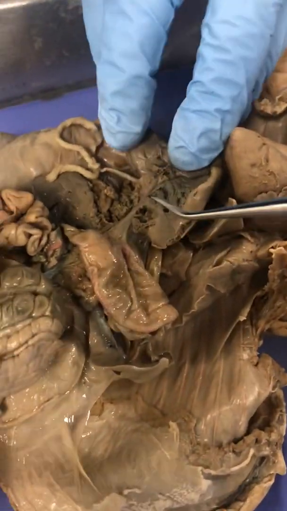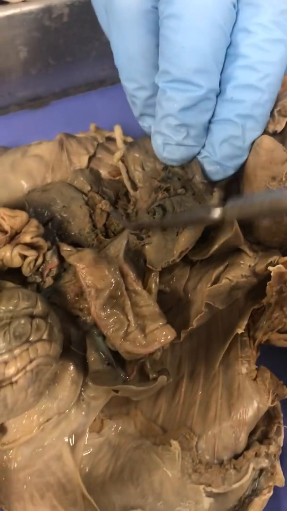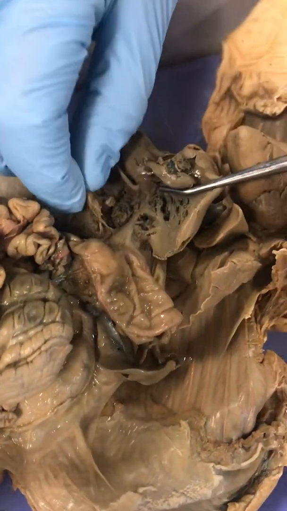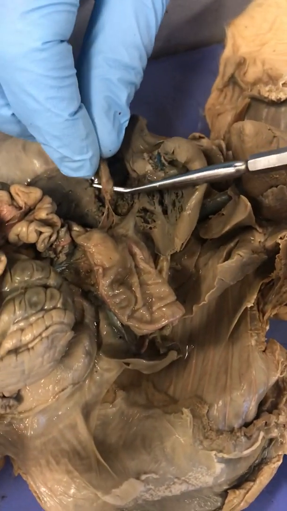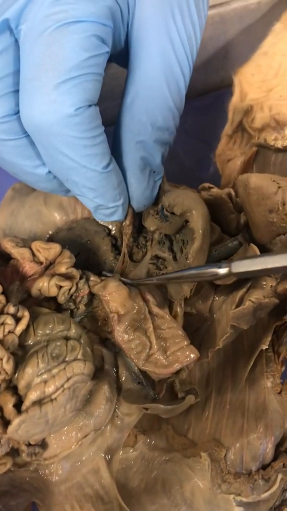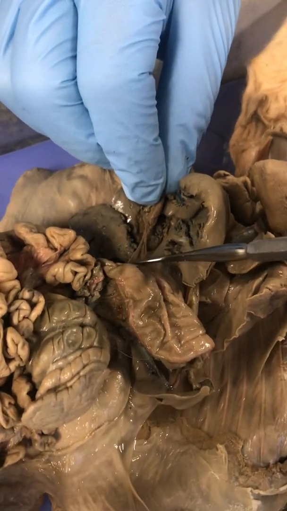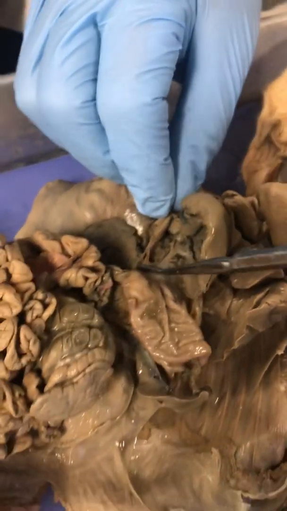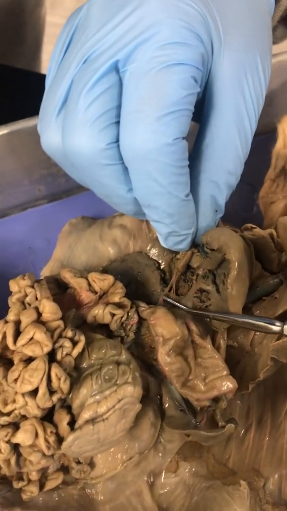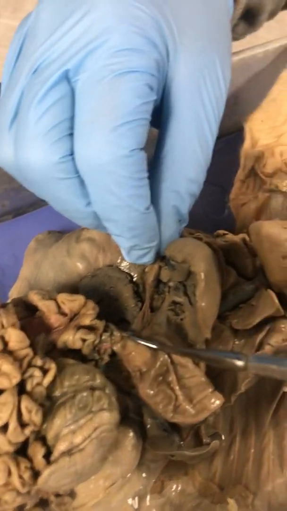Is that the hepatic portal? Yeah, and if I can find it, right there. There's the gallbladder. There's the cystic duct. And if you can follow it down, and I must admit, I'm having a hard time seeing it right there, but there should be a tube, the common bile duct, that will convey bile down into the duodenum.